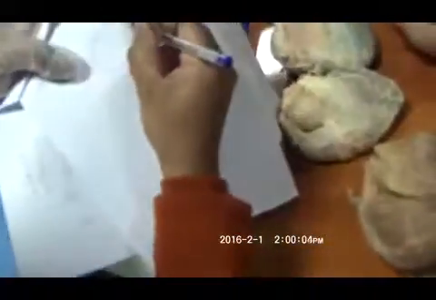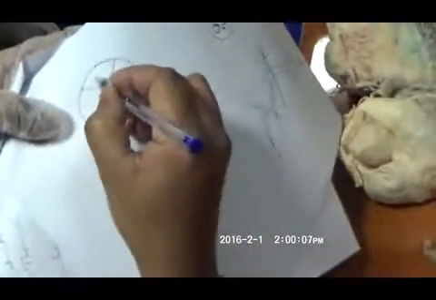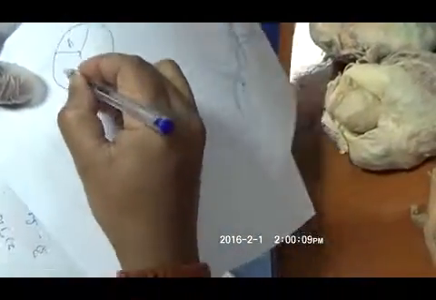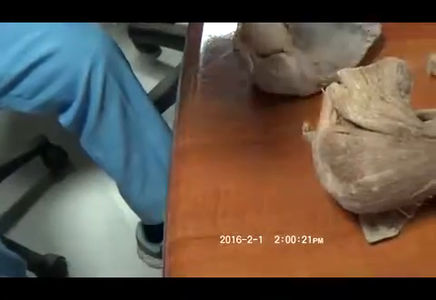If you consider this as the cut section of the leg, it is divided into three regions: the anterior compartment, the lateral compartment, and the posterior compartment. So the lateral compartment gets the peroneal artery, which is a branch from the posterior tibial. Anterior tibial artery, anterior compartment. Posterior tibial artery, posterior compartment. Clear? Now about the thigh, doctor.